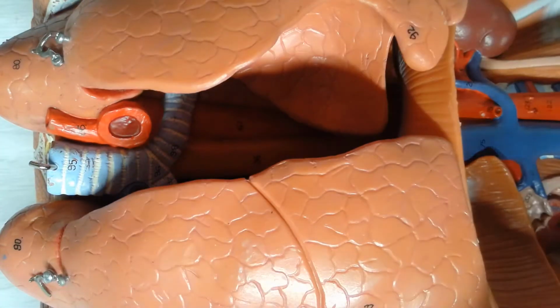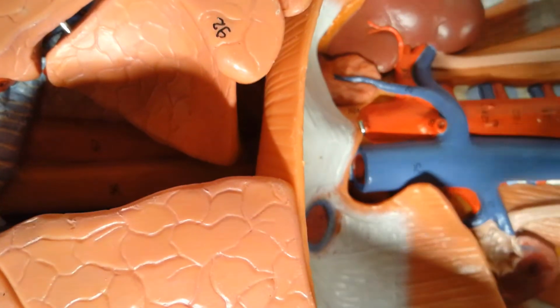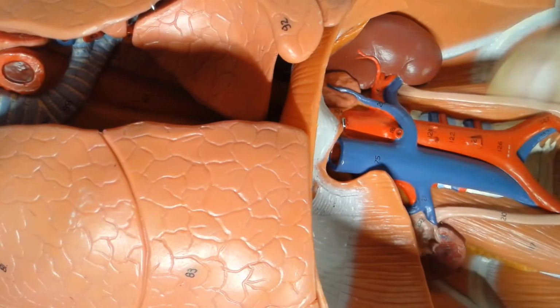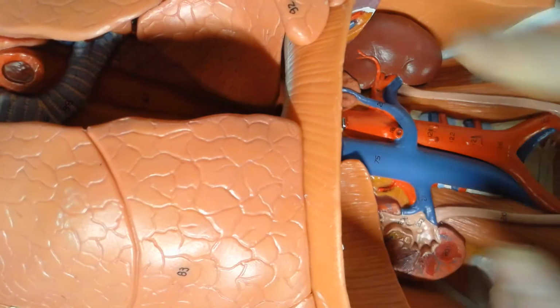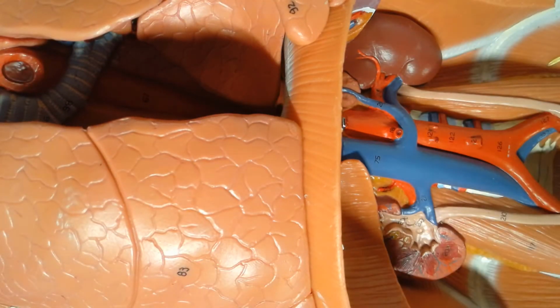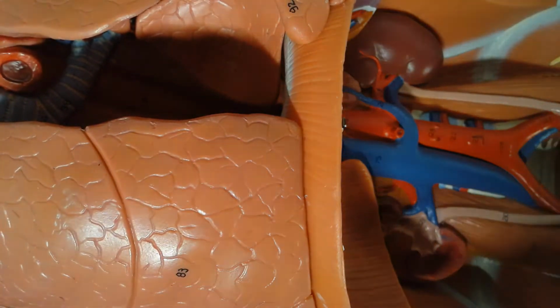And so if I put the diaphragm right here and I turn this around here, there's the diaphragm muscle right underneath the lungs here, and this is what separates the respiratory cavity or the thoracic cavity from the peritoneal cavity where the digestive system lies.